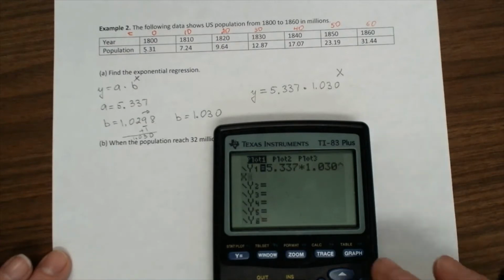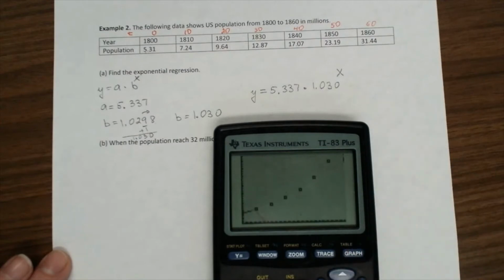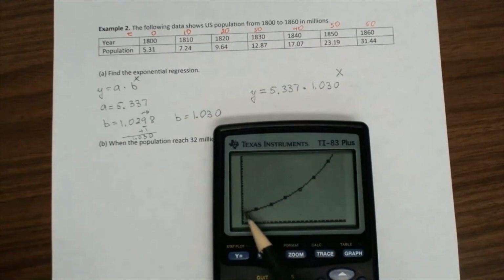Like this, and press graph. And you see that it's a really good exponential regression. It goes almost through all the points or close to all the points. This is what we call a regression. Regression is a line that goes closely to all the points.